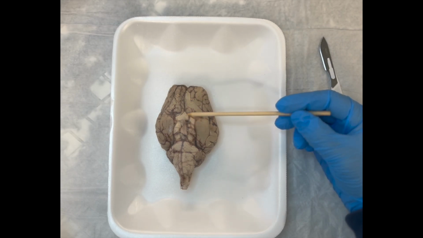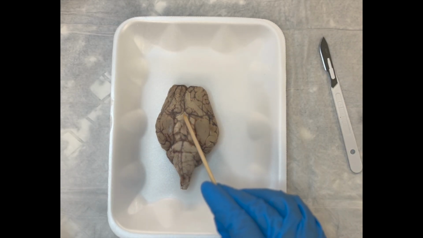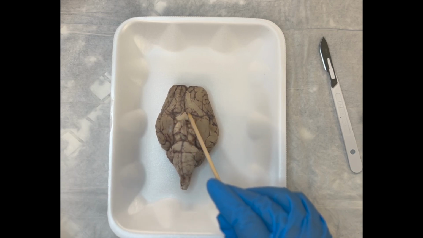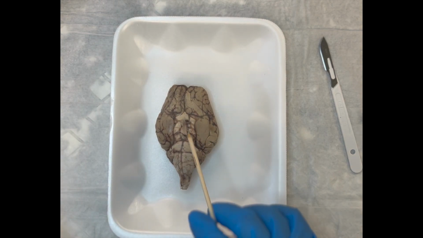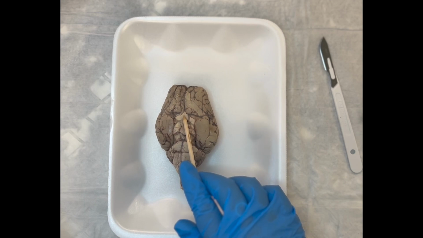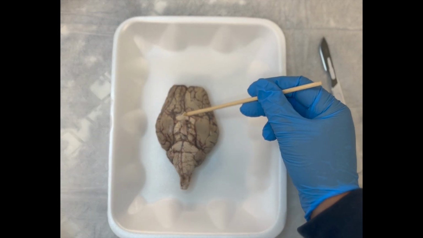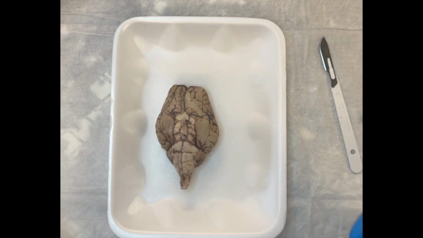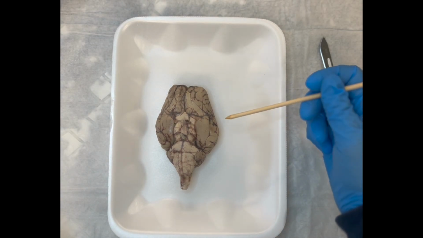Then coming down here, we see this white tissue creating a V-like assembly. So what we have is the olfactory tract on either side, left and right olfactory tract, crossing over at what we call the optic chiasma right here. And then what we would have is an extension of left and right olfactory nerves. So unfortunately with my brain, the nerves are not left behind. They were removed as this organ was pulled out of the skull.